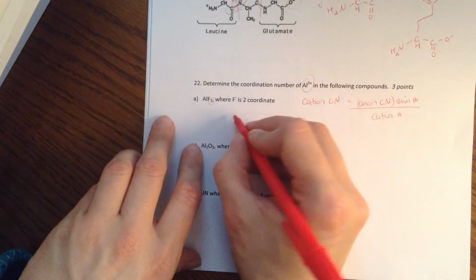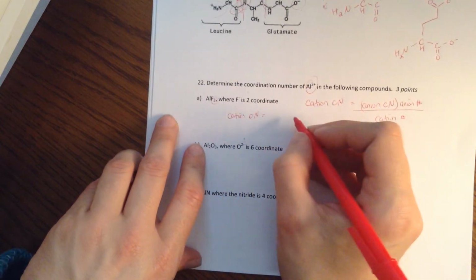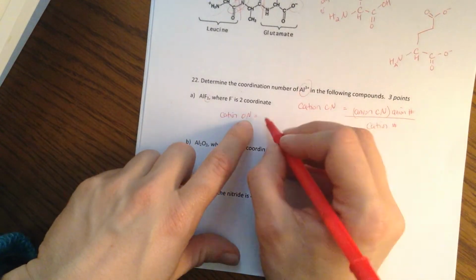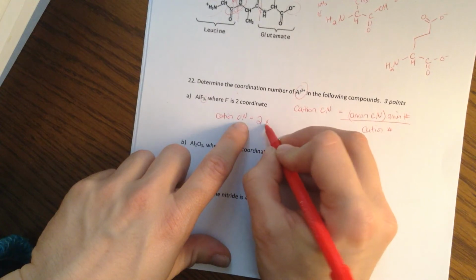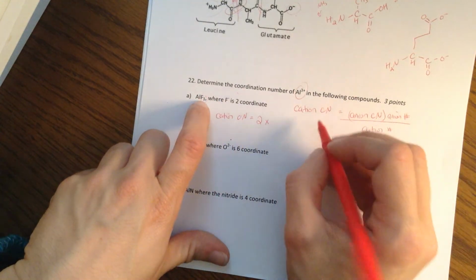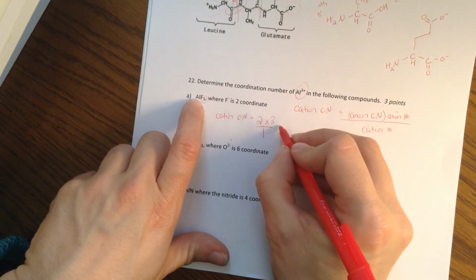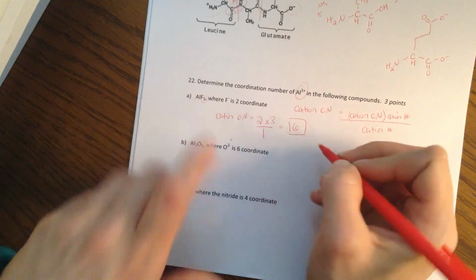So in this case, the cation CN is equal to 2, that's our anion coordination number, times whatever the number is associated with the anion in the formula, which is 3, divided by 1, the number associated with aluminum, to give us 6.